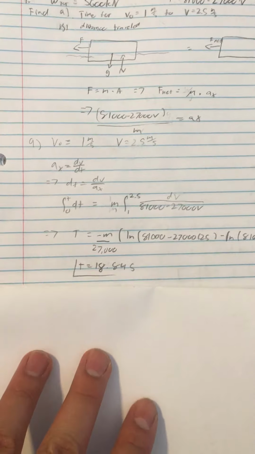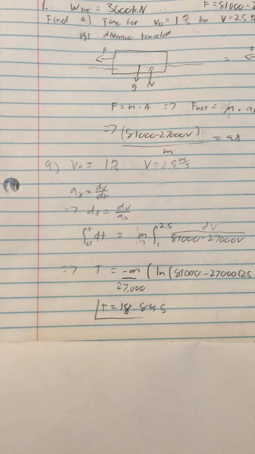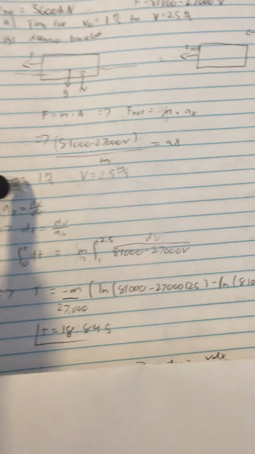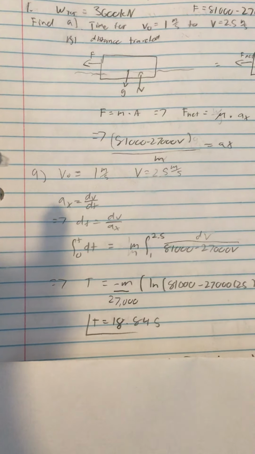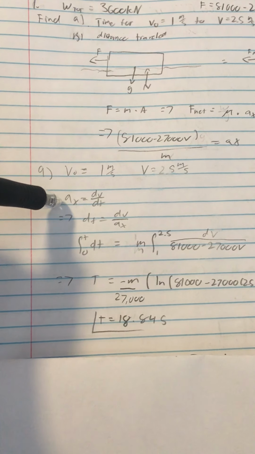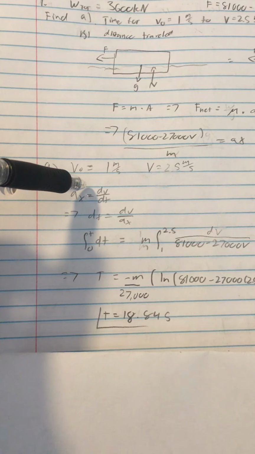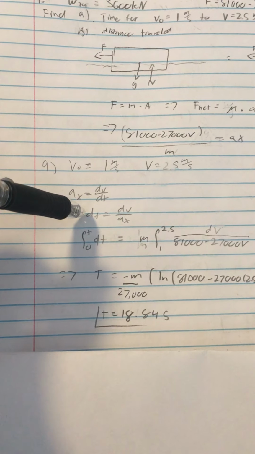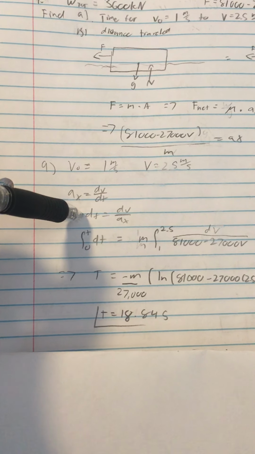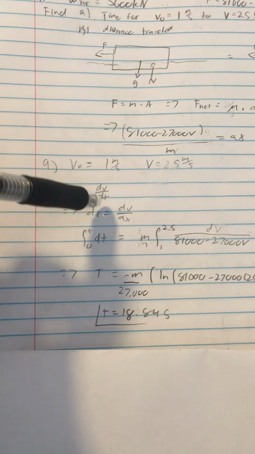Okay, so part A. We know V naught and the V final that we're trying to find the time for. We know that AX equals dV dt. So we transfer that around and we get dt equals dV over AX.